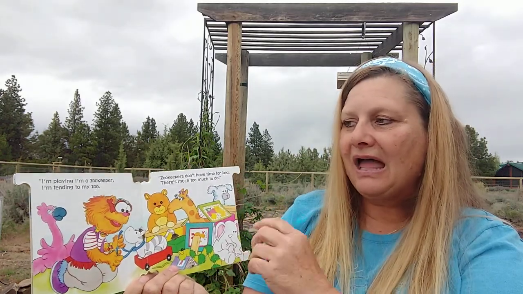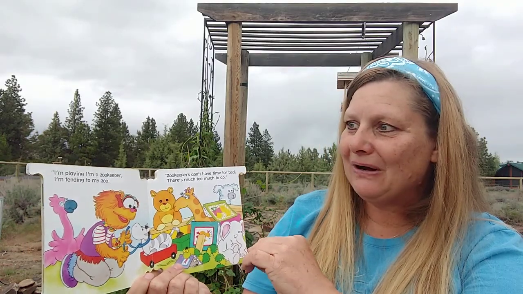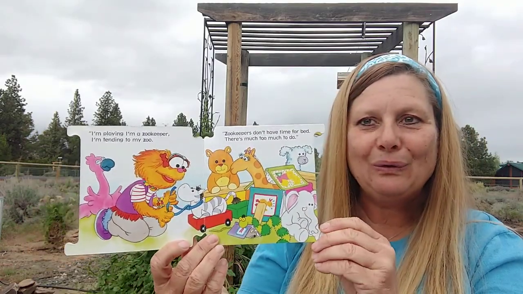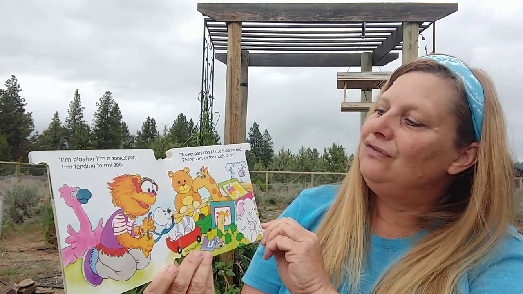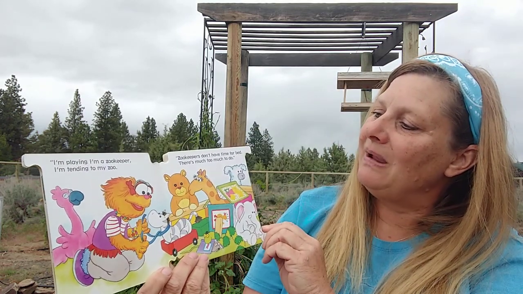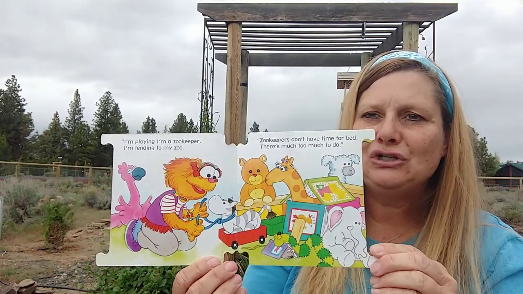"I'm playing I'm a zookeeper. I'm tending my zoo." Hey, didn't we just talk about going to the zoo? "Zookeepers don't have time for bed. There's too much to do."